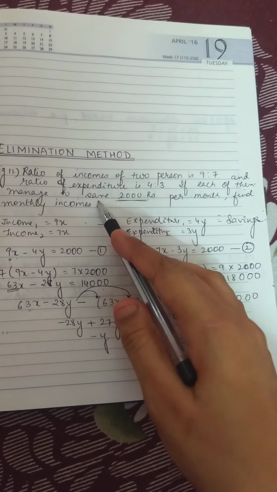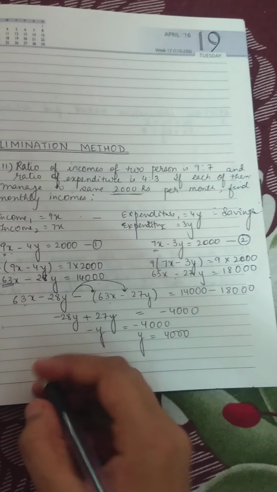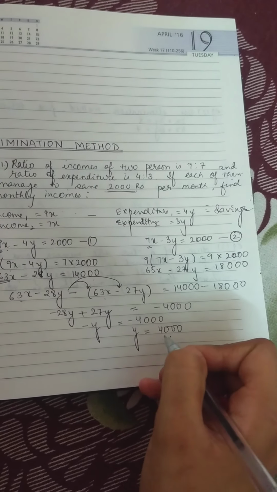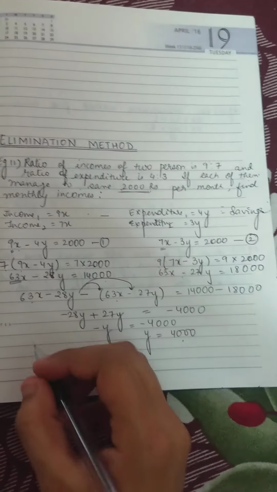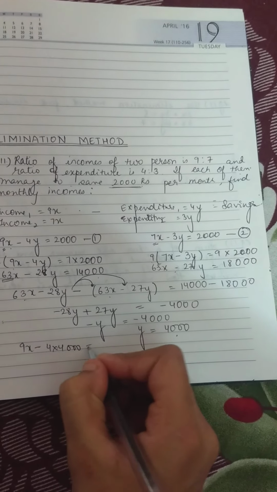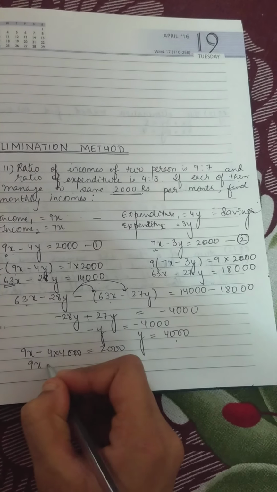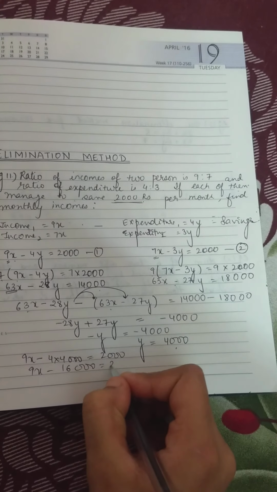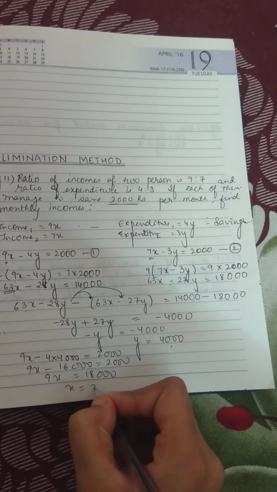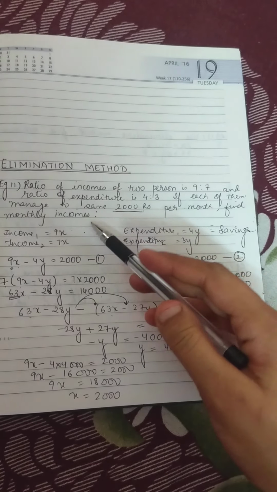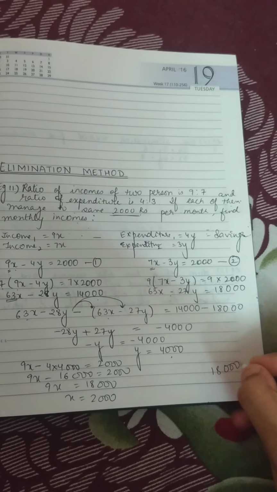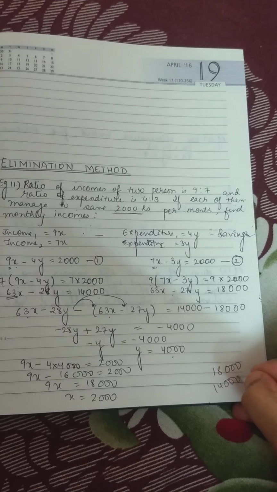So we have to find their monthly incomes. Monthly incomes were 9x and 7x. So we'll find the value of x over here. We can put it in any of the equations, either 1 or 2. So 9x minus 4 into 4,000 is equal to 2,000. So 9x minus 16,000 is equal to 2,000. So 9x is equal to 18,000. So x is equal to 2,000. So our monthly incomes: first income is 18,000 and second is 14,000 rupees.